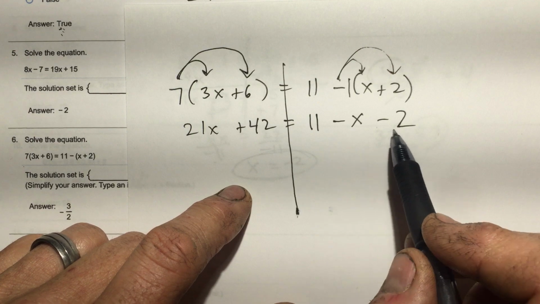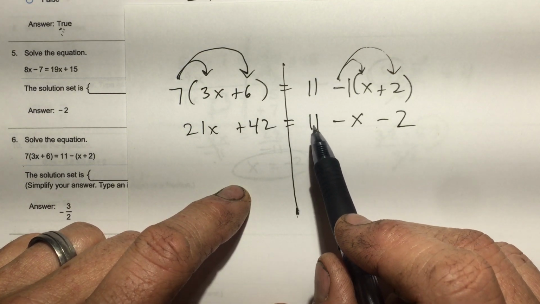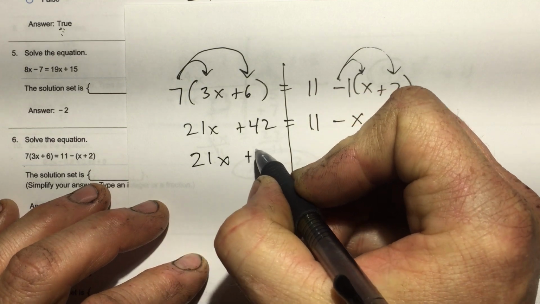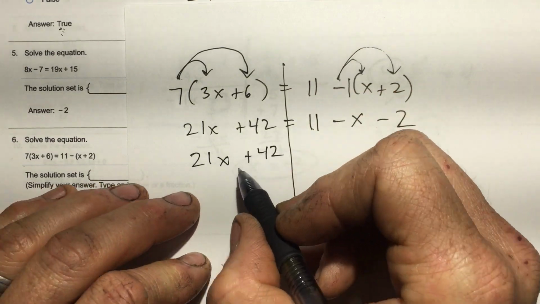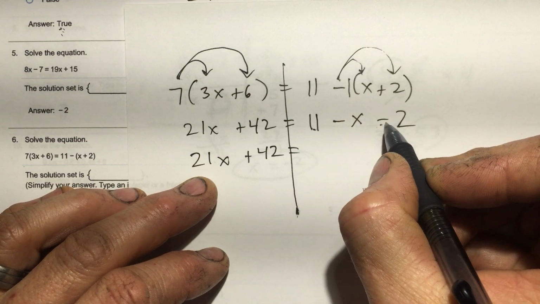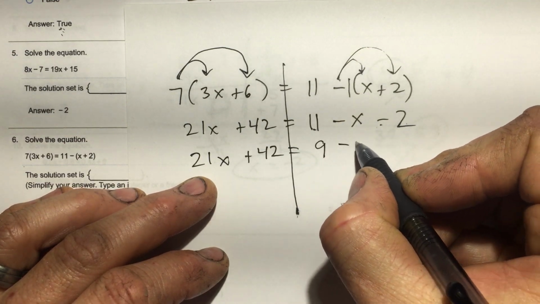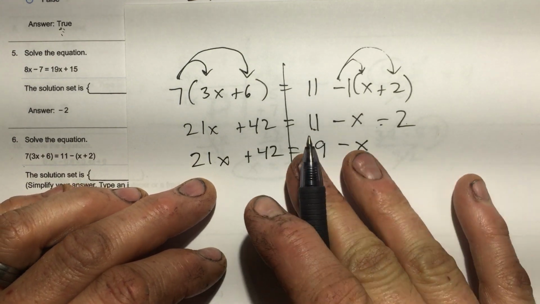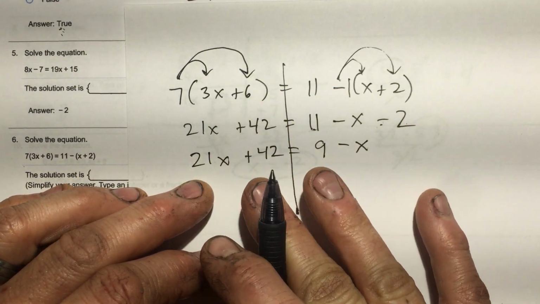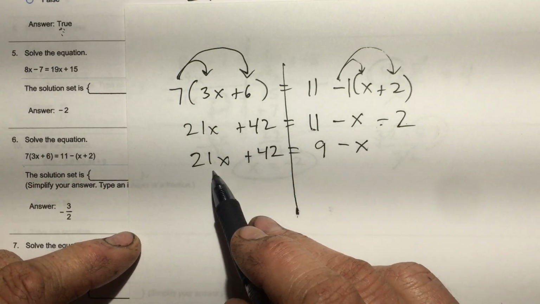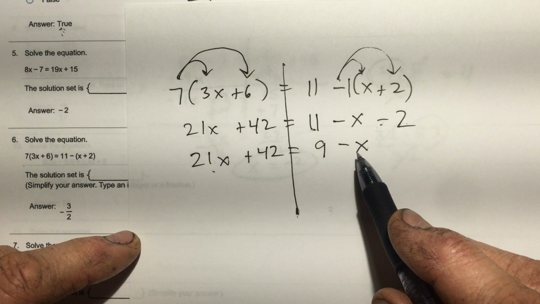Now, on this side, I've got like terms that go together. This 11 and then minus 2. So I'm going to just write this side over because nothing is like over here. No like terms on this side. But over here, 11 minus 2 would be 9. So this is 9 minus x. And now I've worked this thing down a little bit, and it's now like the previous problem was. I've got x's on both sides. You see that? So I need to get rid of my x's here.